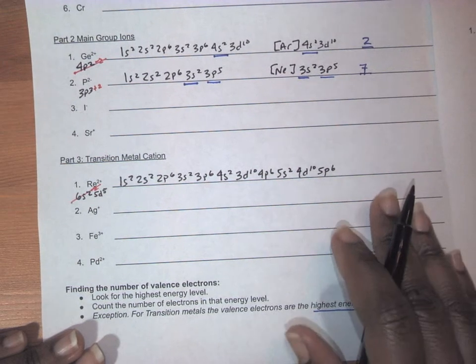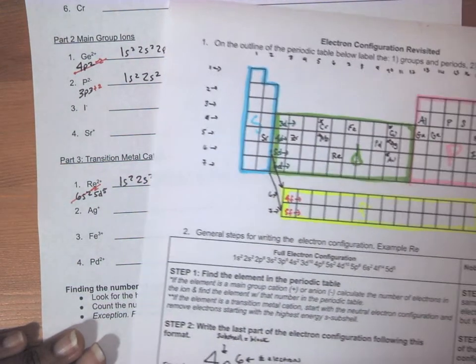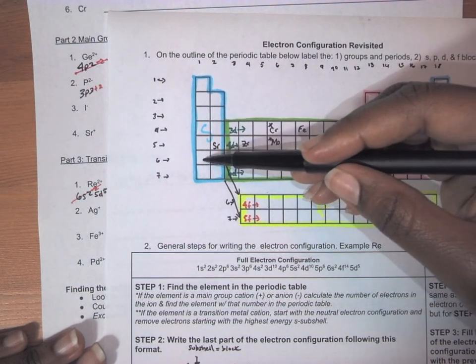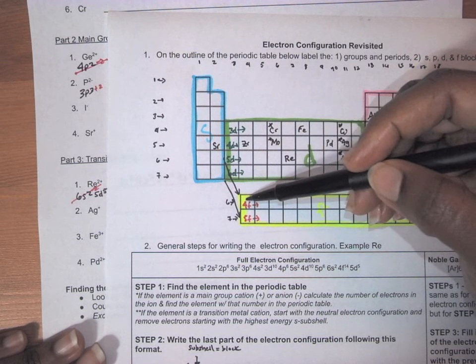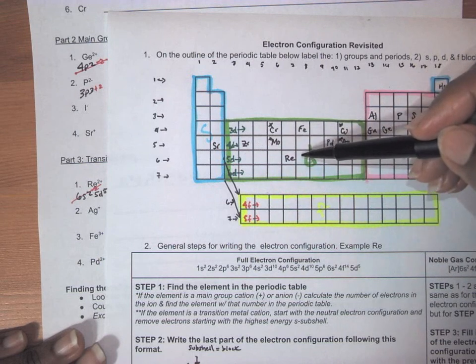All right, and now once we get to the 6th and 7th period, we have to be careful because our F blocks start to insert in there. So when we fill this up, we fill up the 6s2, then we fill up the 14 f's, and then we go back and fill up the 5d's.